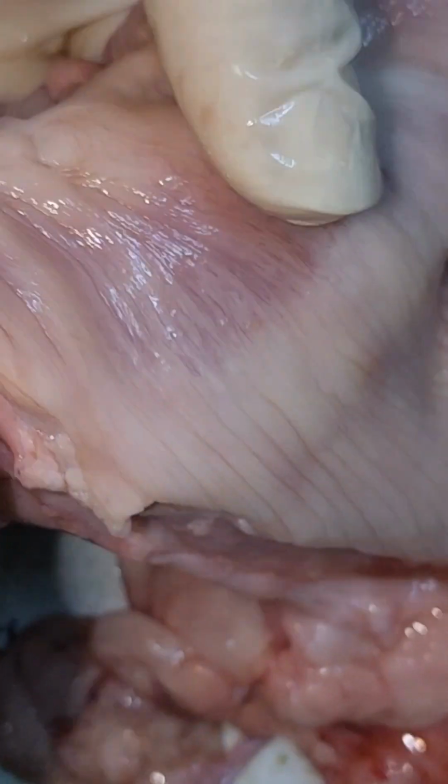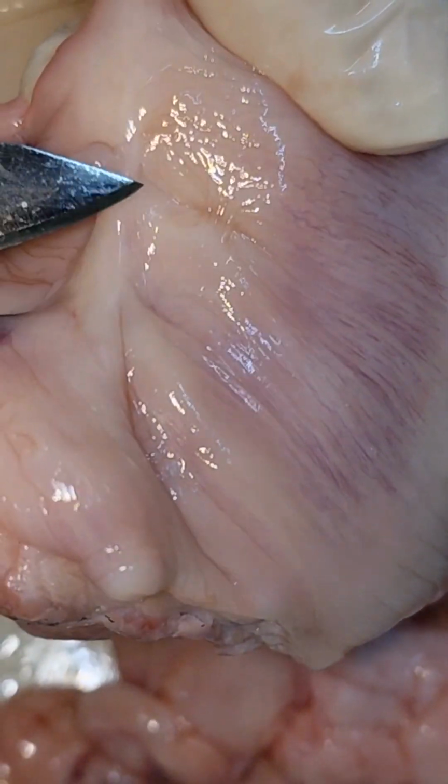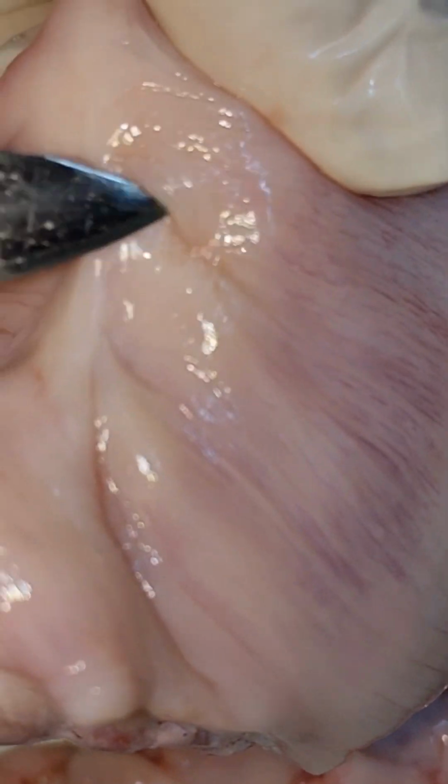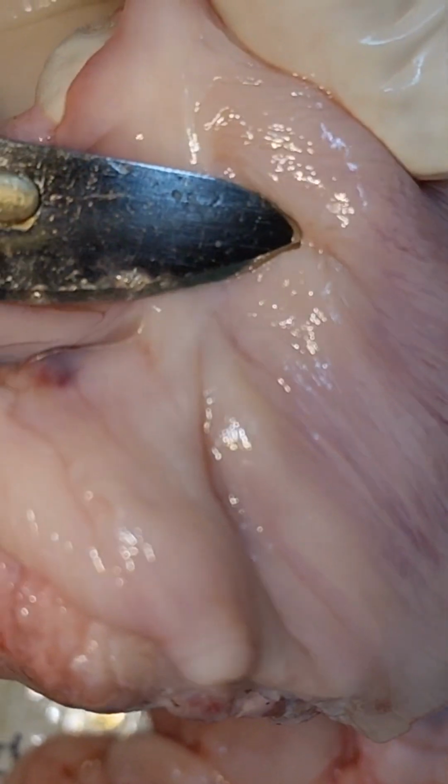Now in the floor of the vagina, you can see, which is present in case of buffaloes, a blind pouch like structure. You can see here. This is the blind pouch like structure. This is called the suburethral diverticulum. You can see the pouch.